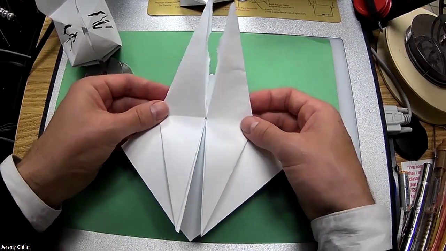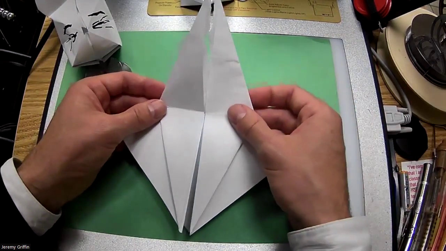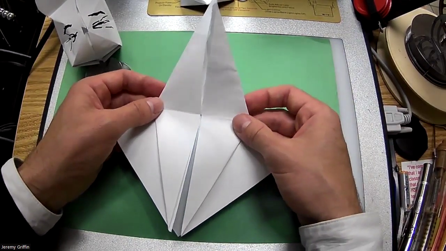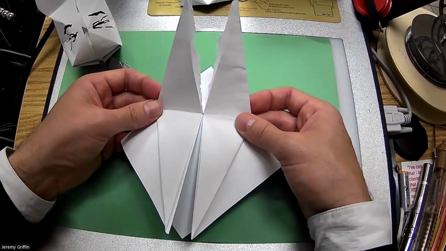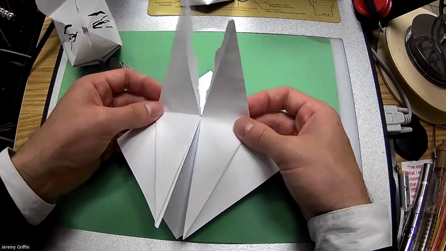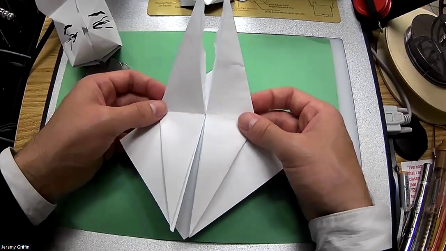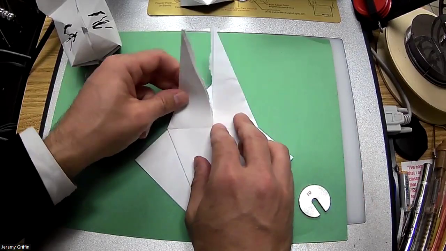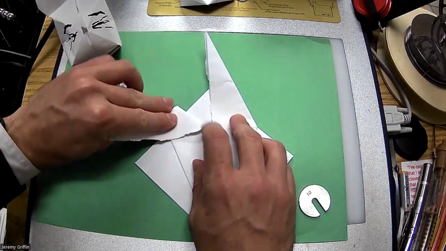All right. Now these last two steps, it maybe helps to know, you guys know we're making a sea turtle, right? All right, so these are going to be his front flippers. So I'm going to take this one on the left. It's going to be one of his front flippers, and fold that over approximately like this.